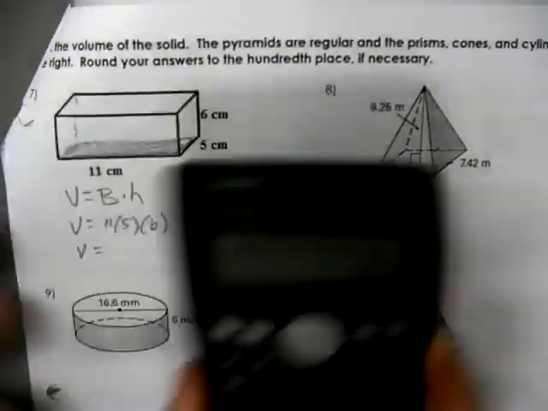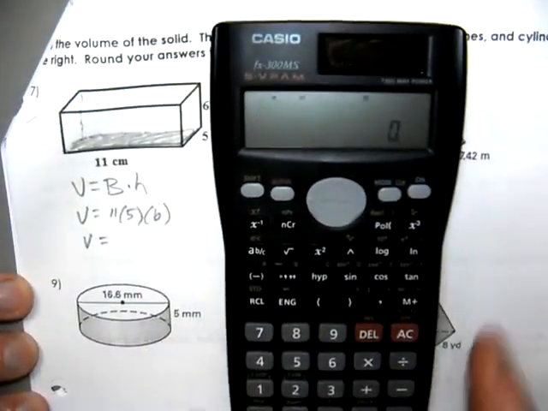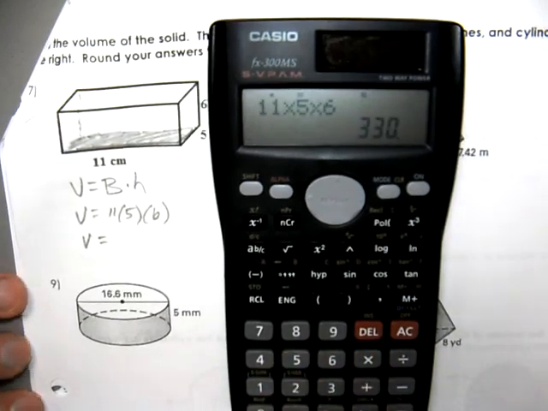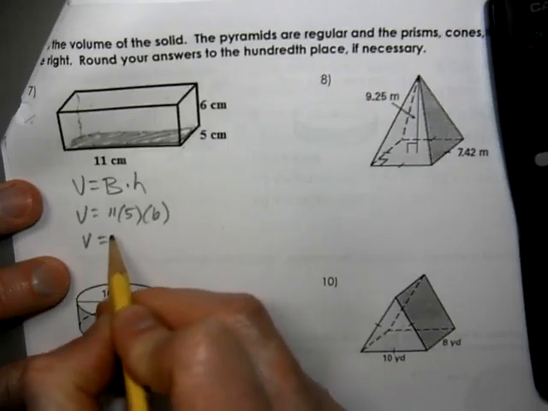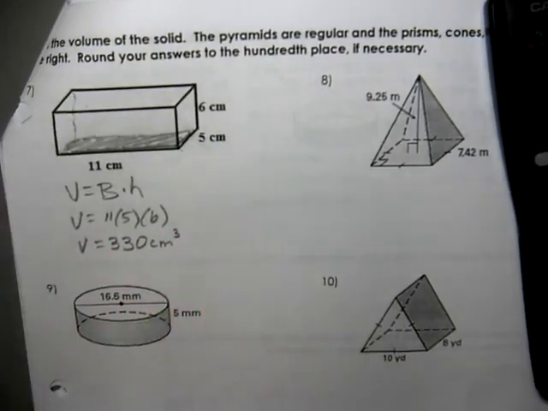So with our calculator, we'll say 11 times 5 times 6 to come up with 330 centimeters cubed.